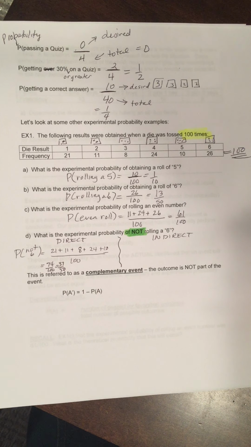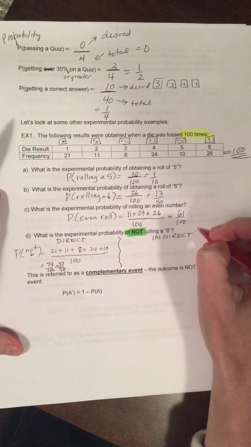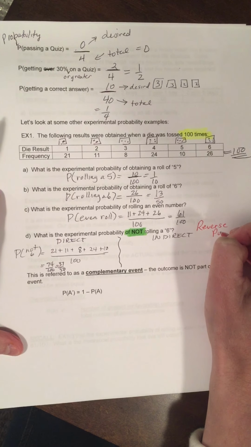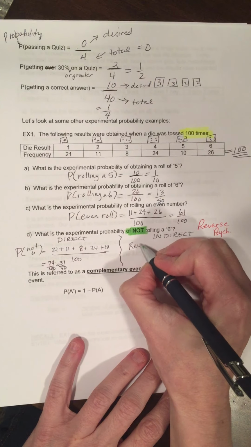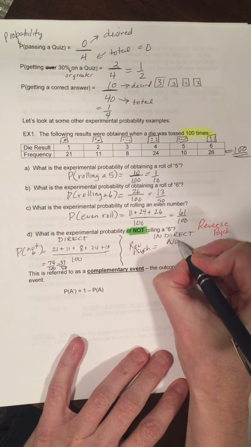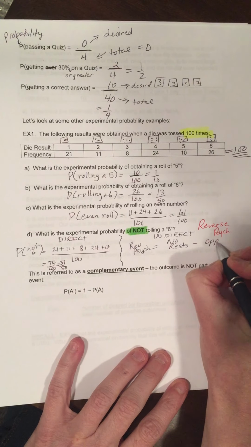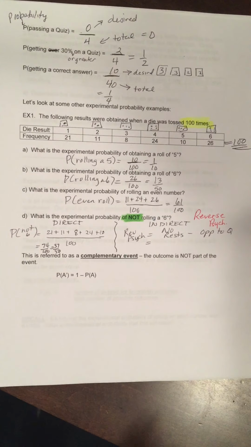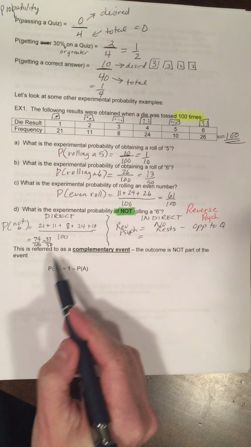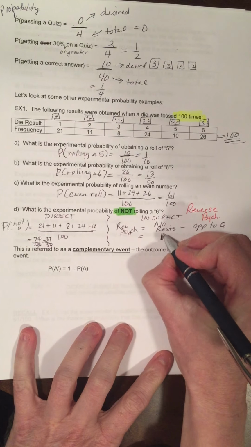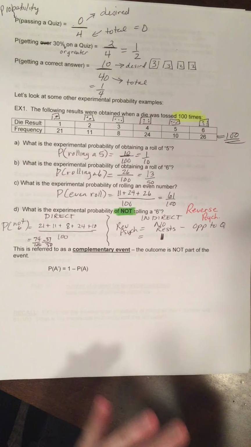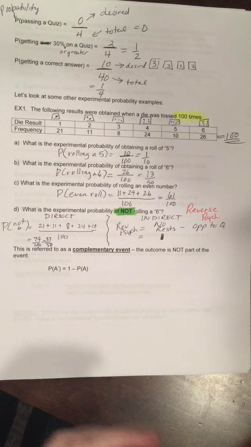Okay. Now, what about if I looked at it using indirect? My layman's terms for indirect is what I like to call my reverse psych. So if you remember, reverse psych said no restrictions minus opposite to the question. Well, in a probability scenario, because everything is in percentages, decimals, probabilities, rationals, no restrictions is always 1, or 100 out of 100. It's always 1. So we'll highlight that.